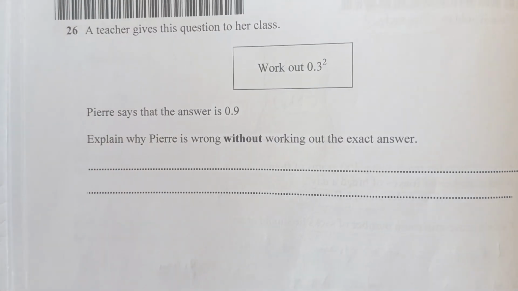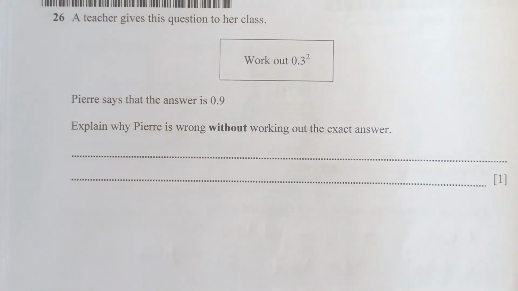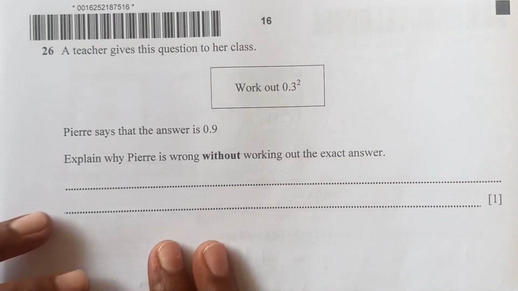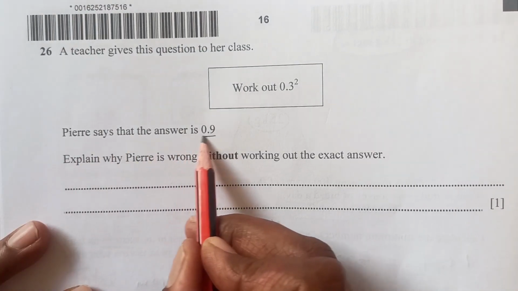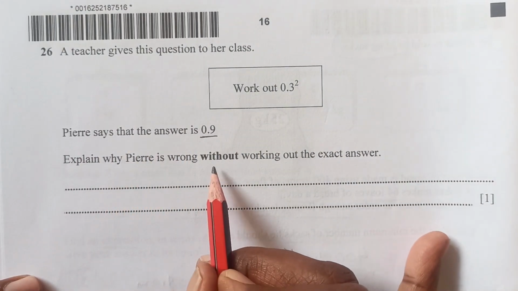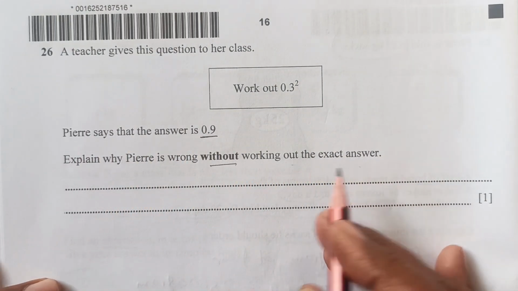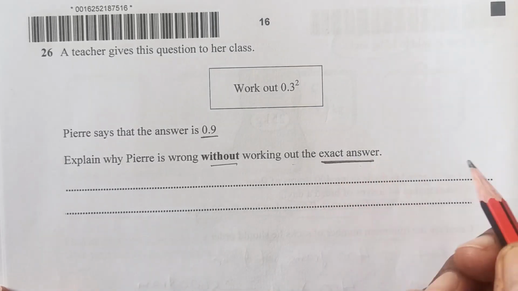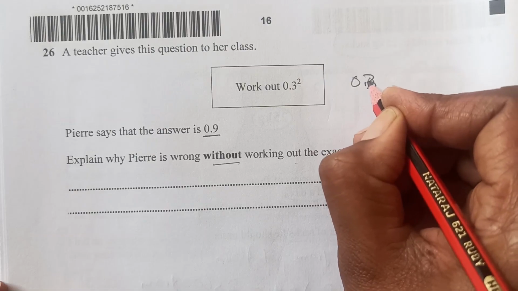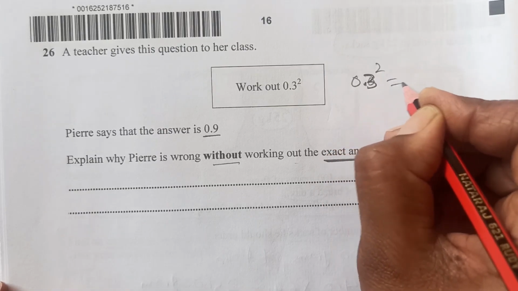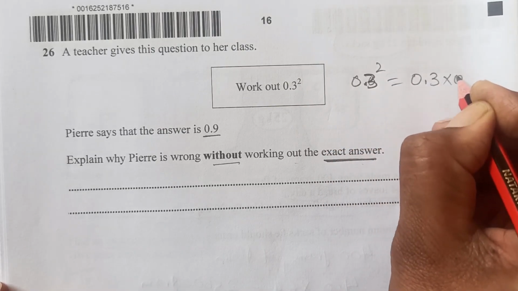Question 26. This is the last question of this paper. A teacher gives this question to her class. Work out 0.3 squared. Pere says that the answer is 0.9. Explain why Pere is wrong without working out the exact answer. So we are not going to show the exact answer. Let me show you. 0.3 squared can be written as 0.3 times 0.3.